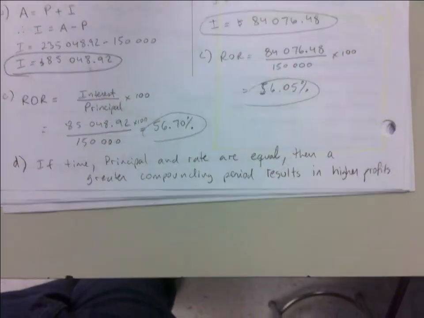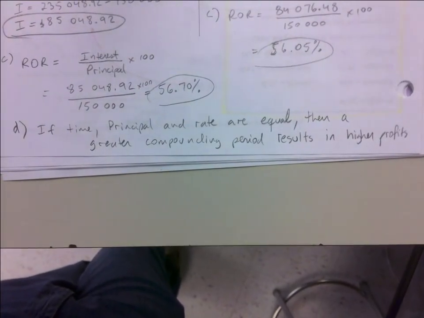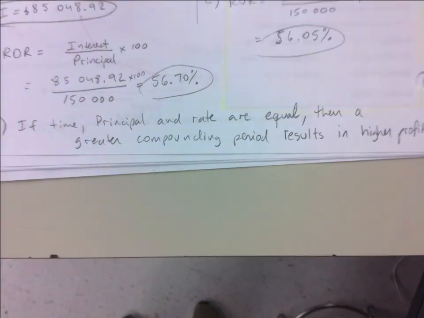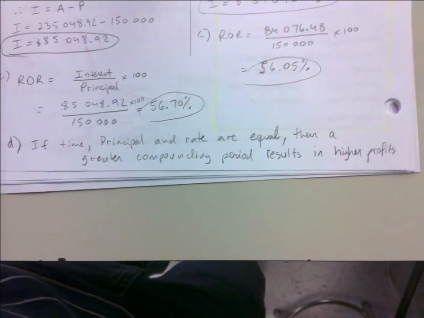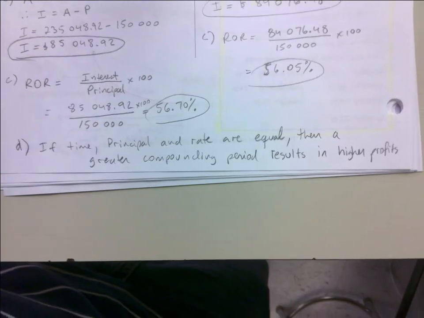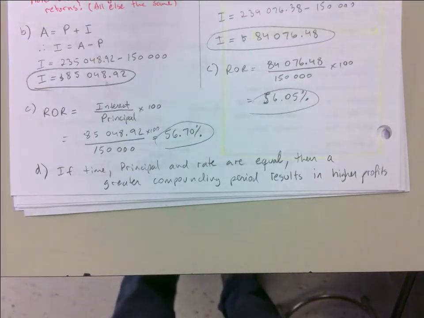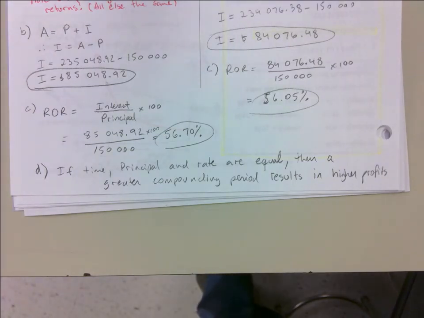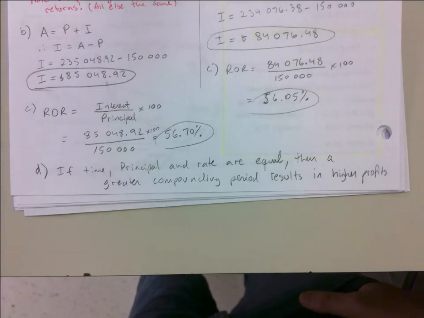Let me bring this up so that folks in the back don't have to. If time, principal, this is probably how you feel, right? Let's not go over. First thing in the morning, math. If principal, time, and rate, if that's all equal, and I'm asking which compounding period will result in the highest return? You always want to look for the highest number. So actually think of a number. Weekly, what is that number? It's 52. Daily, it's 365. 365 wins. Right? So just remember that.